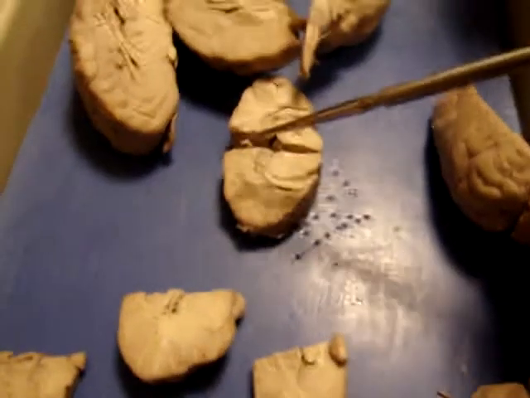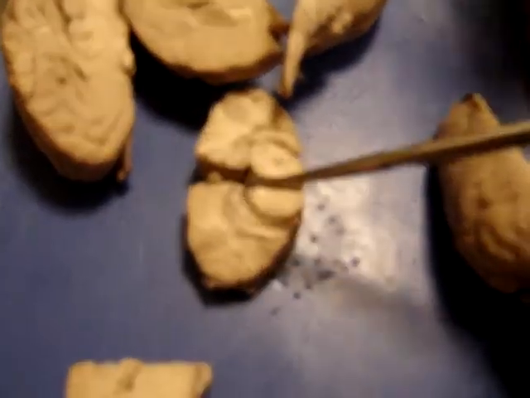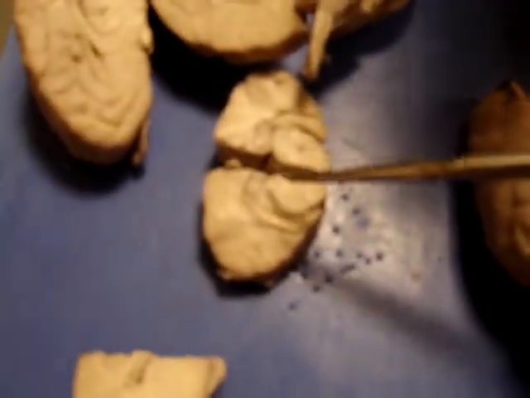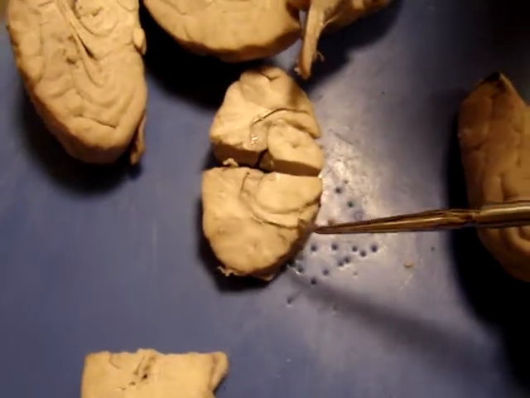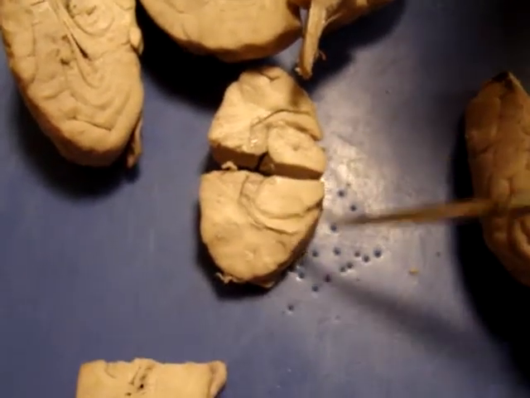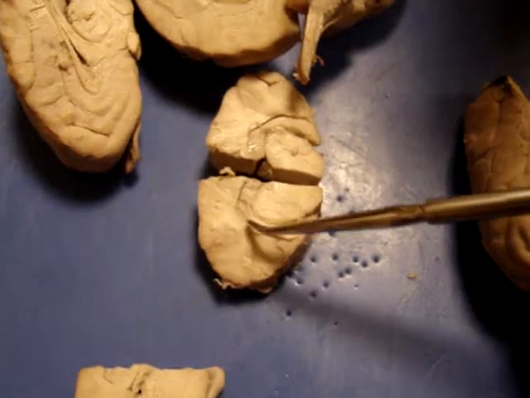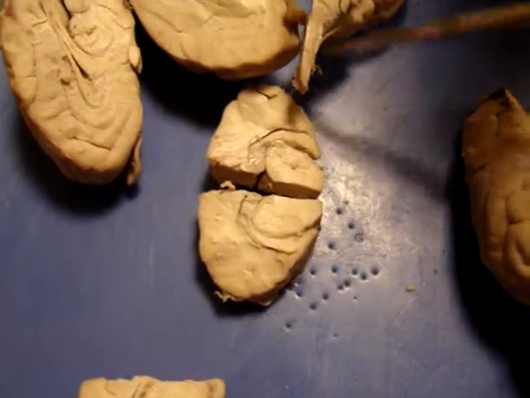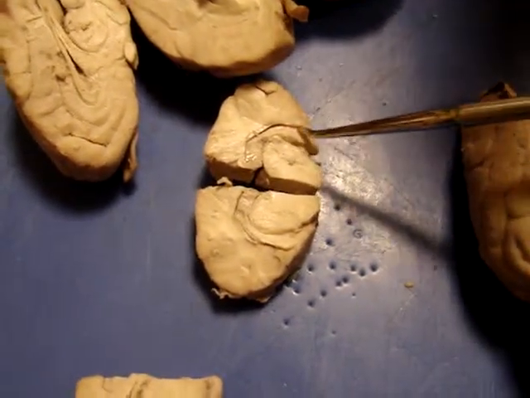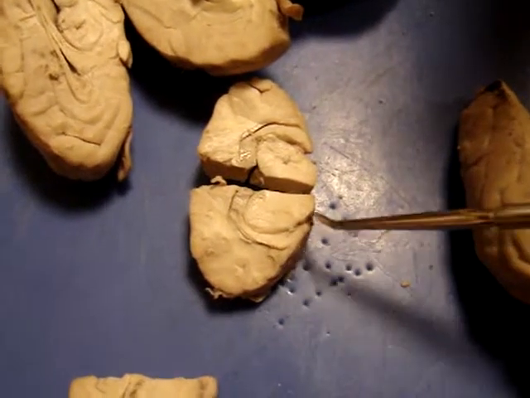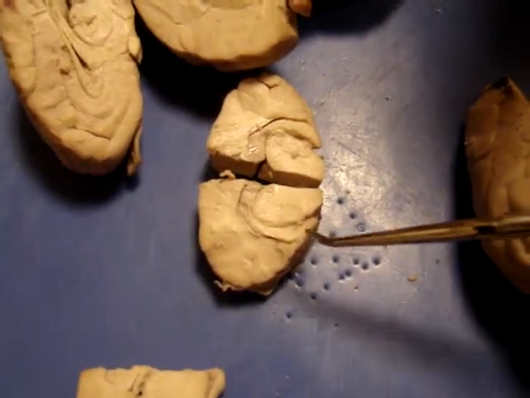This one is this nice coronal section where we just missed the pineal gland right here, but here is the hippocampus that arches around the thalamus. So here's thalamus, and here's hippocampus. Can you see they're like little arm structures right here? Hippocampus is involved in learning and memory.